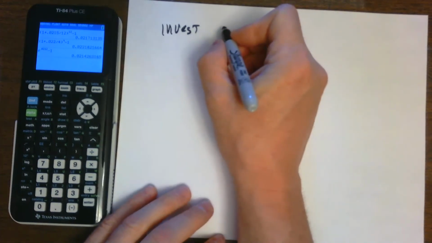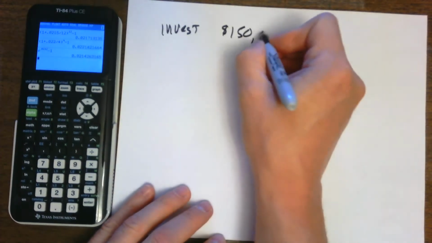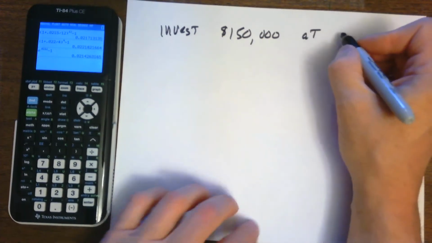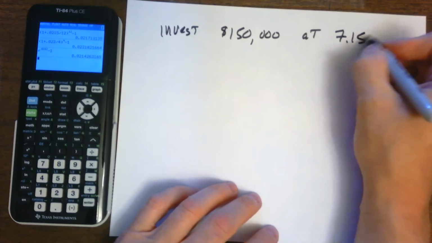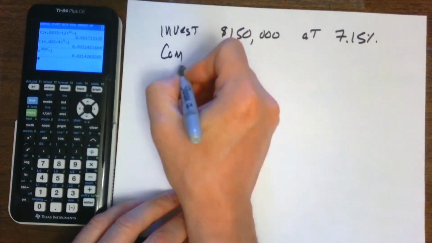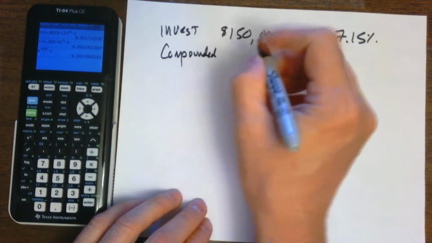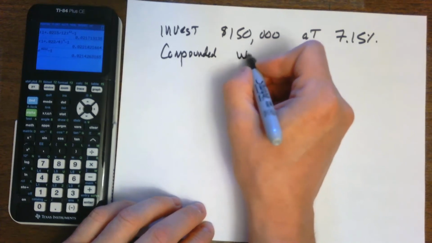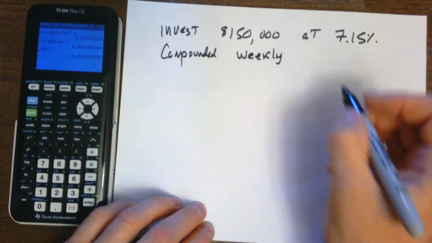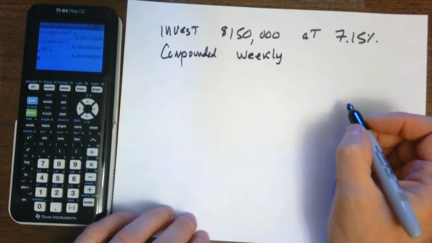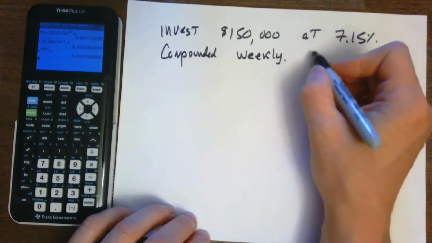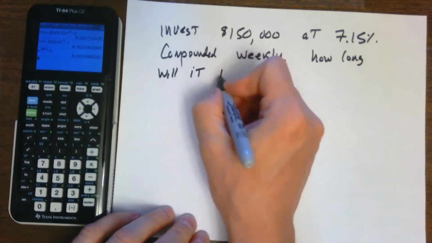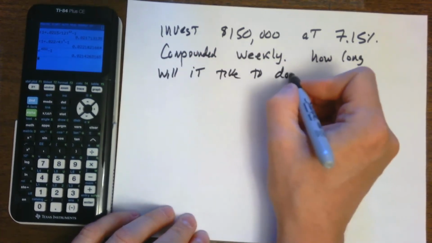So we're going to put aside $150,000. We're going to invest it at 7.15% compounded weekly, and what I want to know is how long will it take to double.